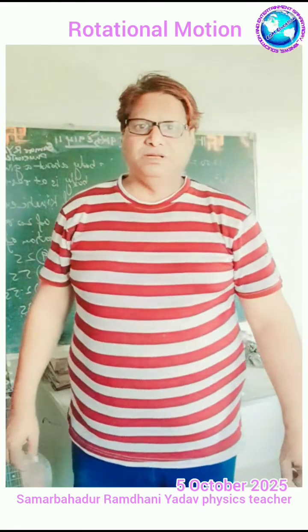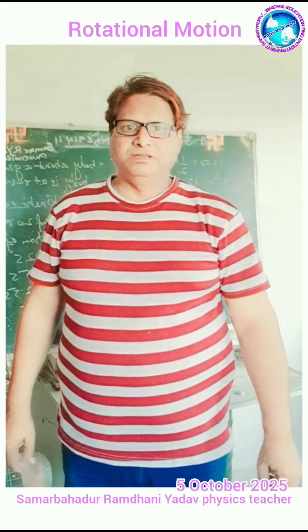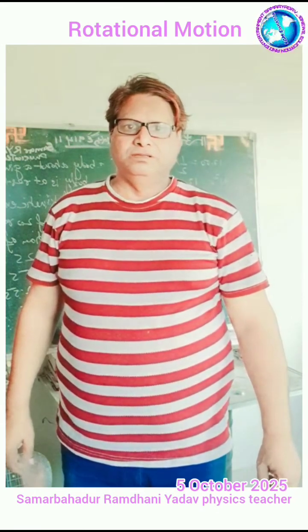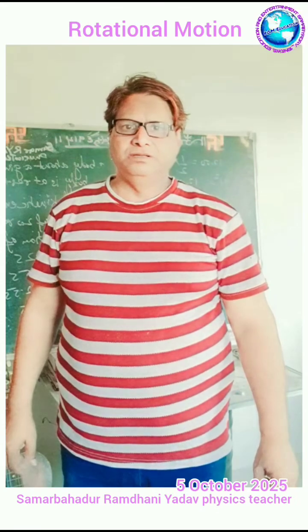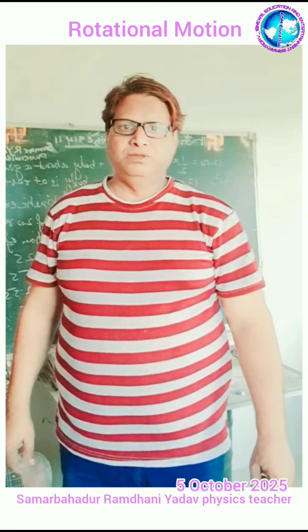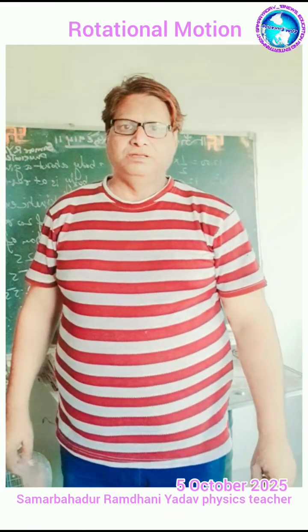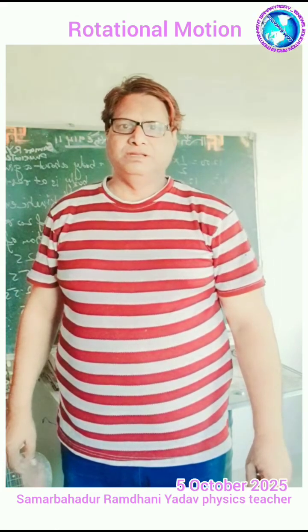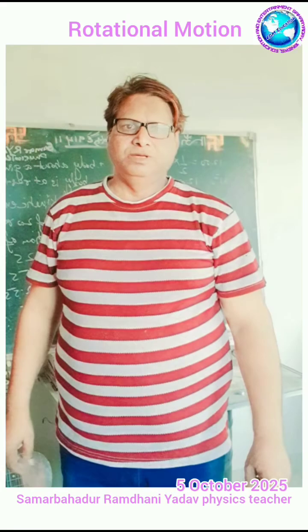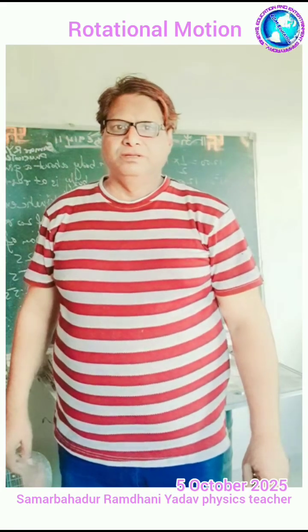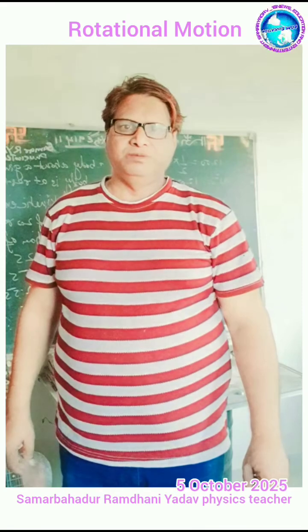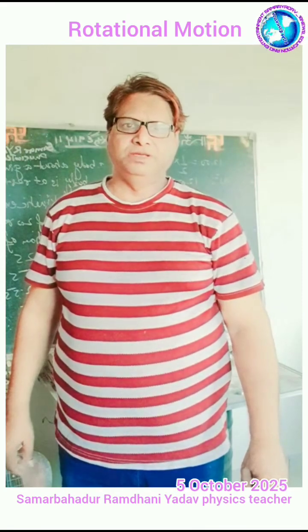So this is the way to understand this multiple choice question. In this question, the body is initially at rest, and kinetic energy of 1200 joule is applied, and then it executes rotational motion and experiences a rotational acceleration alpha equal to 20 radian per second square, and the moment of inertia of the body is given as 1.5 kg m².